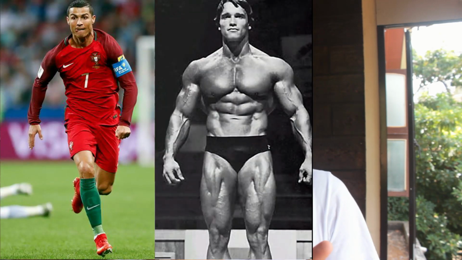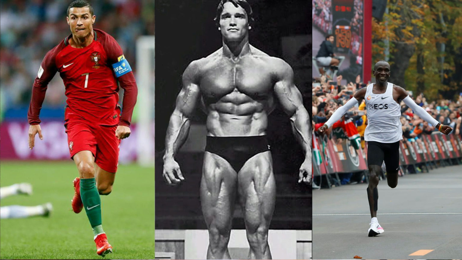Obviously it is good to have a huge amount of muscle, but if it's not making you efficient in your sport, then it's of no use. If we compare three completely different sports, a footballer, a bodybuilder and a marathoner, everyone has muscles, it's just different quantities of muscle, whichever suits their sporting requirements the most. So it's all about the needs, so work according to your needs.